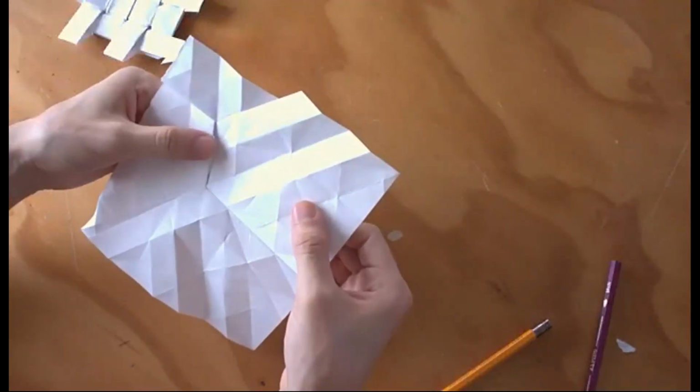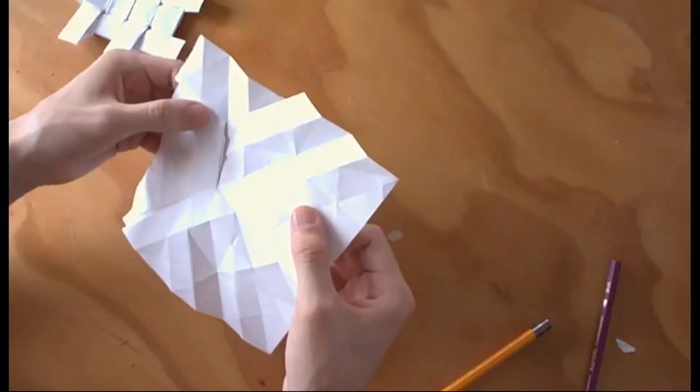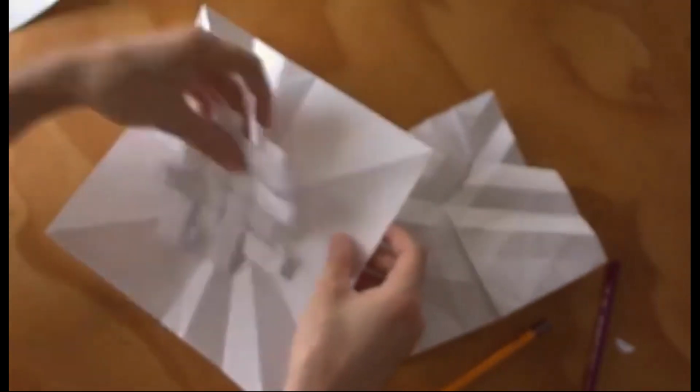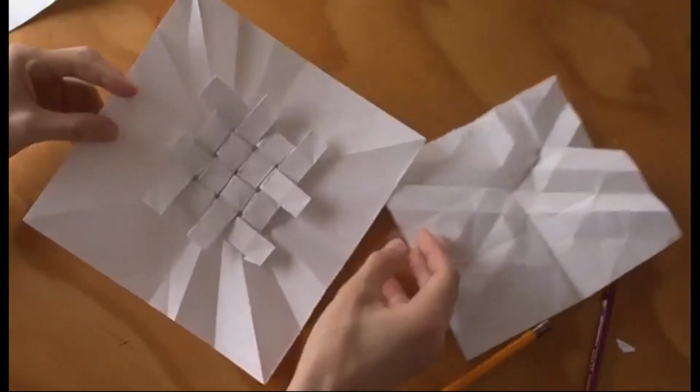How big was your original paper on your square one? Like this one. No, the one that you've just got, that one. Oh, it was that size. Okay. It's that size.